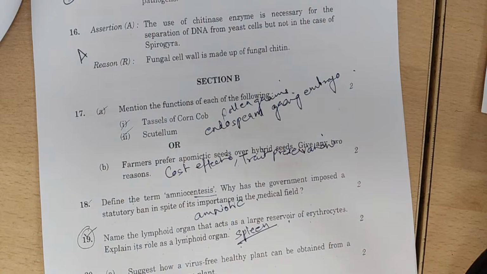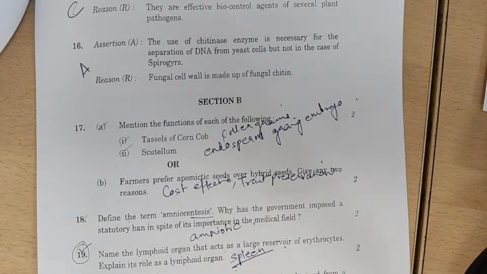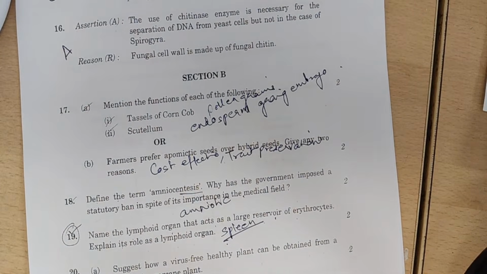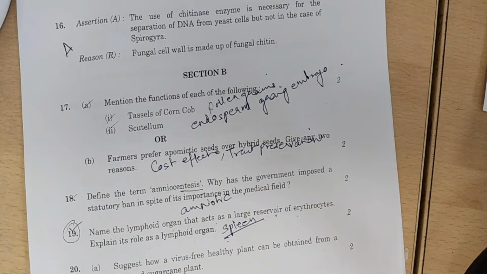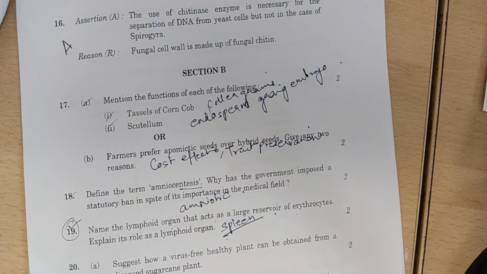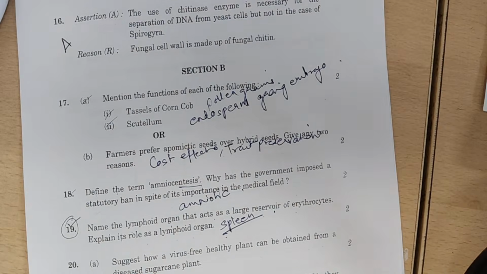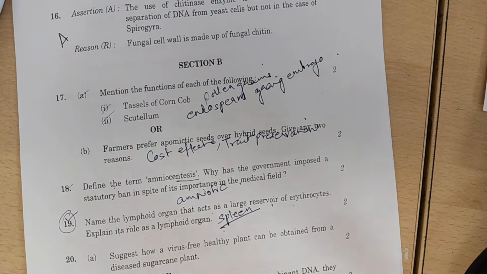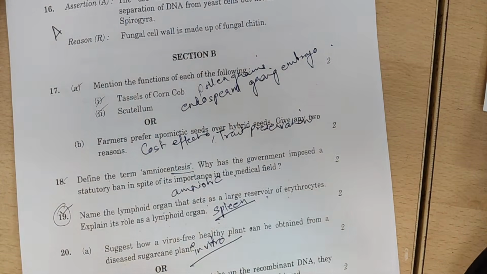So, a virus-free plant can be obtained through meristem culture. Meristem culture means specifically apical or axillary meristem. Even if a plant is affected with a virus, the meristem remains virus-free because the rate of cell division there is faster than the rate of viral multiplication. So by culturing this meristem in vitro, a healthy plant can be regenerated. Okay.